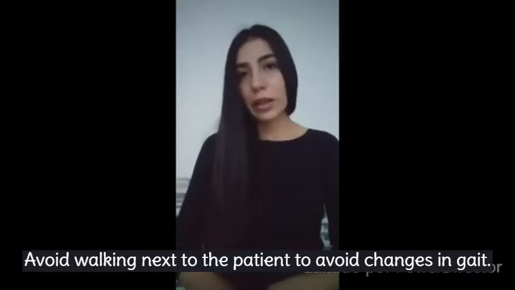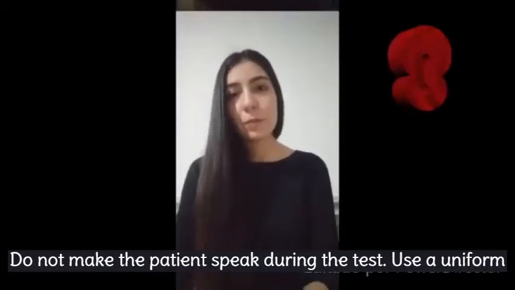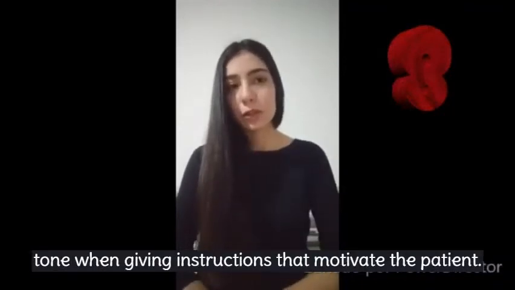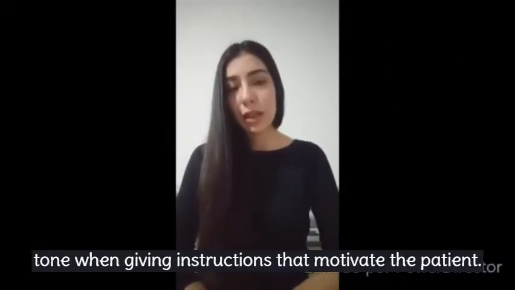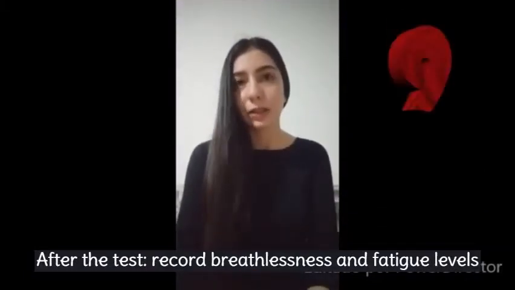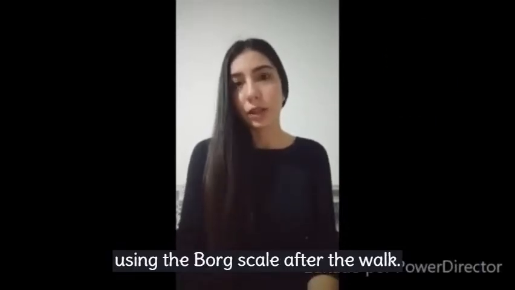Avoid walking next to the patient to avoid influencing their pace and gait. Do not make the patient speak during the test. Use a uniform tone when giving instructions that motivate the patient. After the test, record breathlessness and fatigue levels using the Borg scale after the walk.